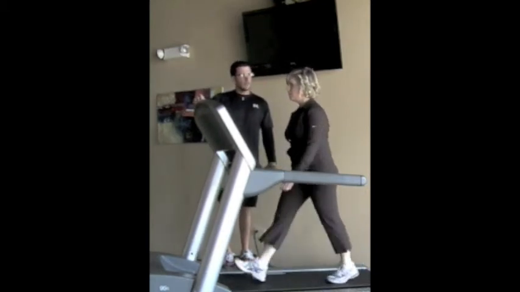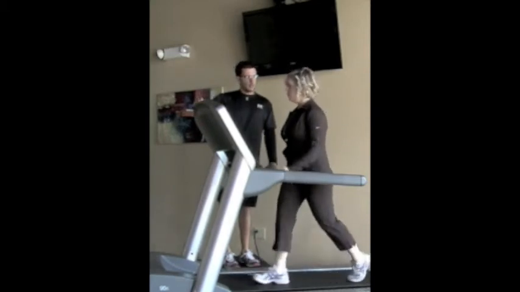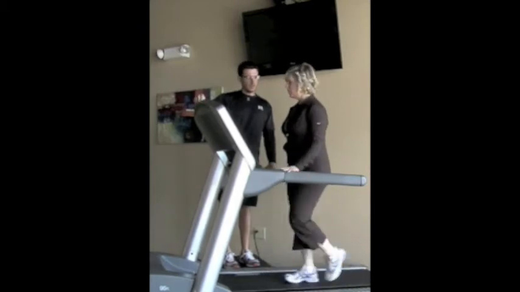Since you took a breath after the 2 step, that's the information I needed to know for your heart rate information to set up your program, okay? So we're going to go ahead and slow you down, and we're going to get you cooling down from this, okay? Okay, thanks.